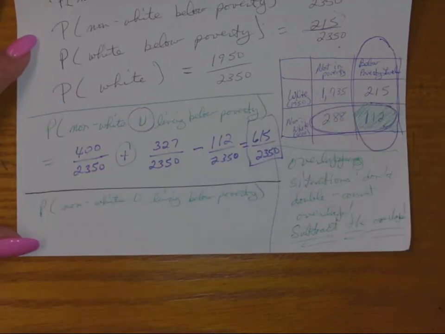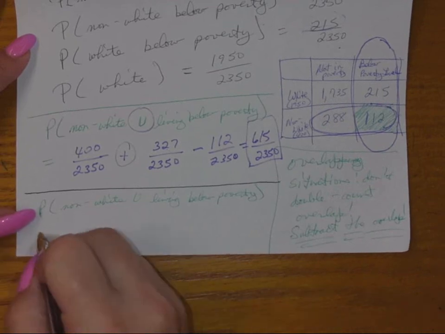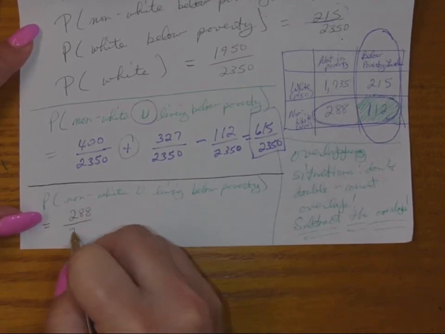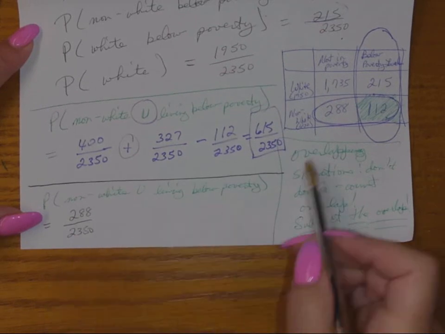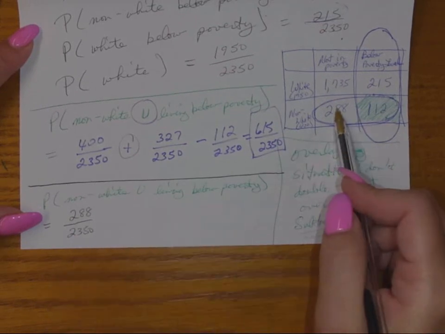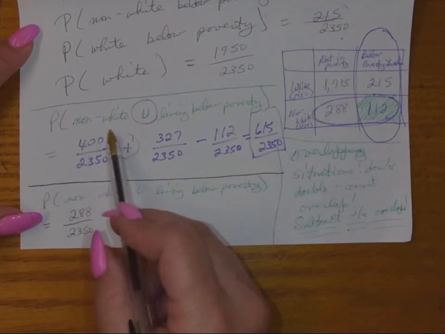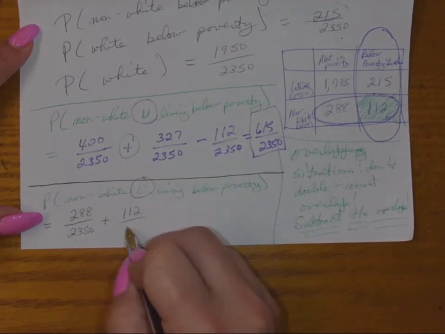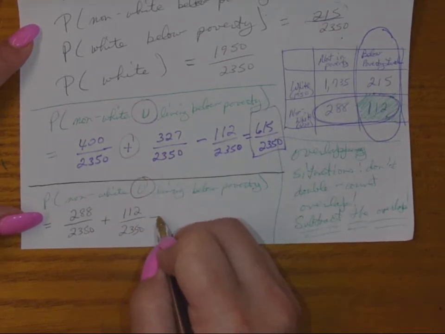Okay, or they might say this, look, I'm going to add up the subgroups. 288 out of 2350 are non-whites not in poverty. They count because they're in this first group, non-white. Or 112 out of 2350.